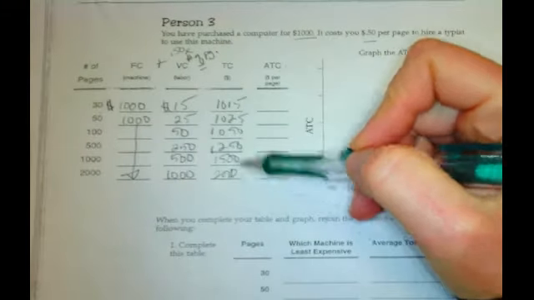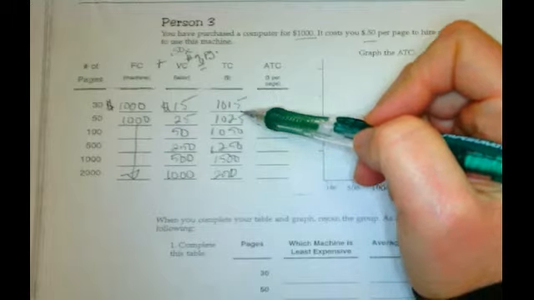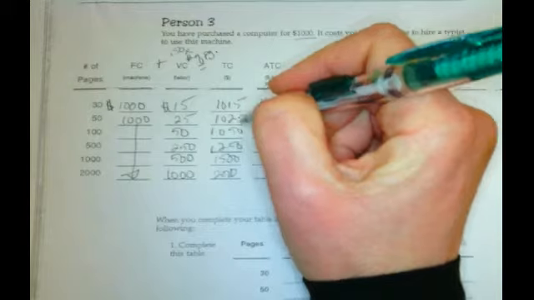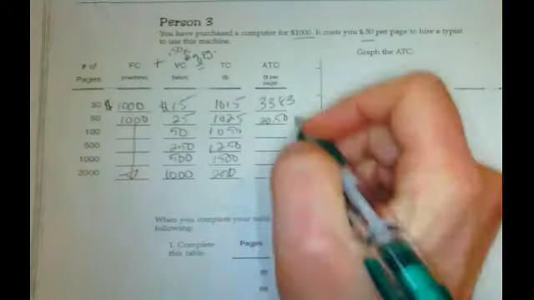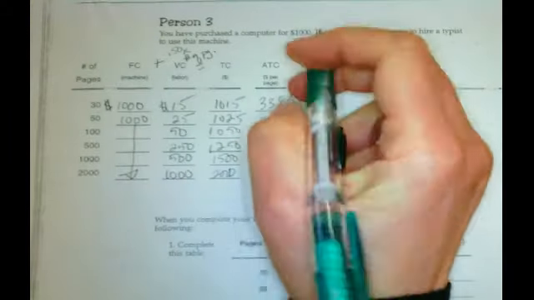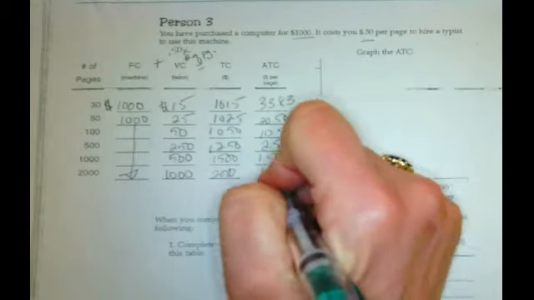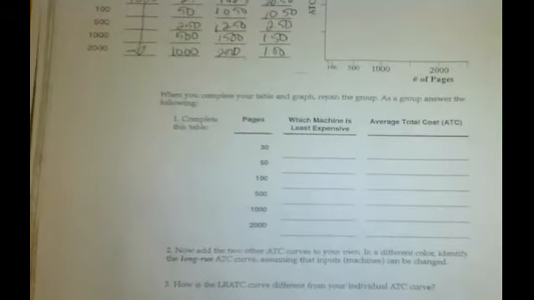Then we're going to calculate our average total cost. We're going to take our total cost column and divide that by the number of pages. So 1,015 divided by 30 is going to be $33.83. 1,025 divided by 50 is going to be $20.50, and then continue on down. 10.50, 2.50, 1.50, and then $1.